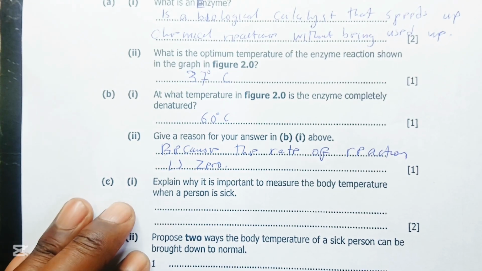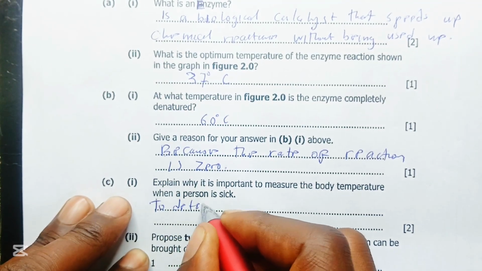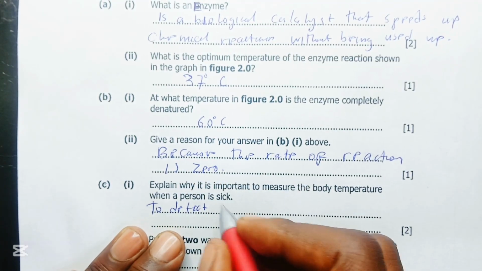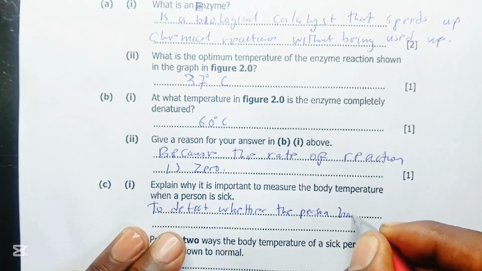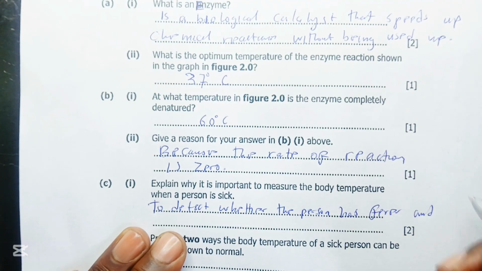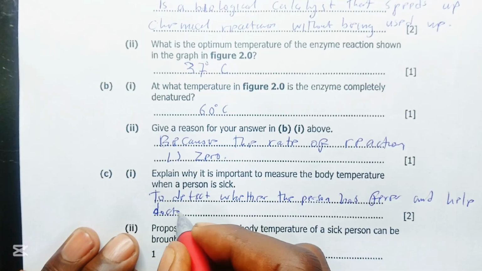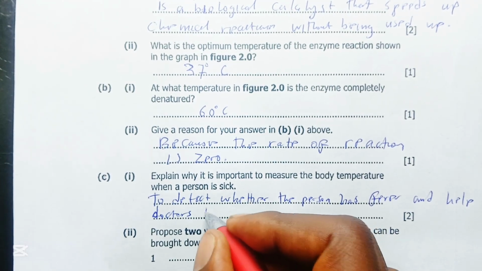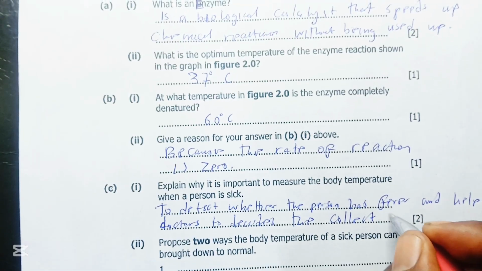We are going to say: to detect whether the person has fever, and help doctors decide the correct treatment.